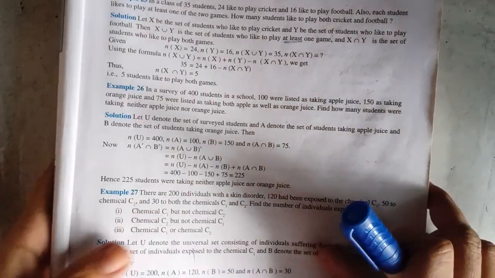Okay, so let's write what is given. So here they have given 400 students. This becomes your universal set now.